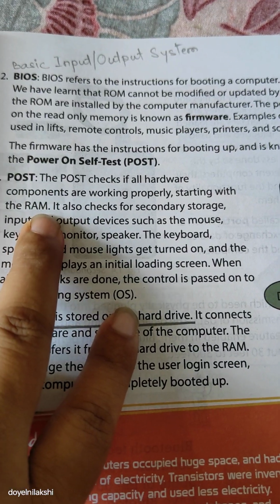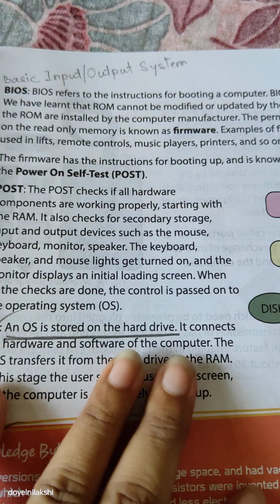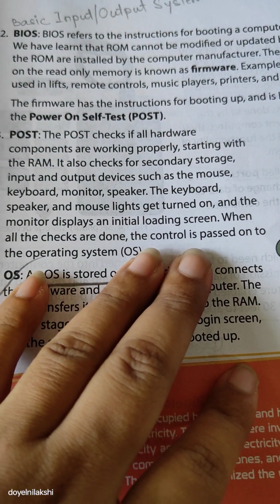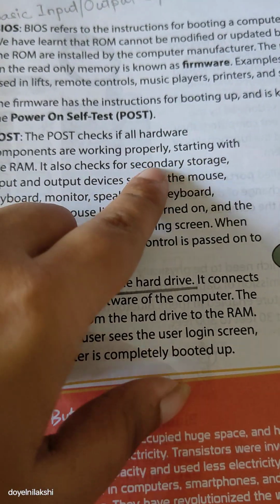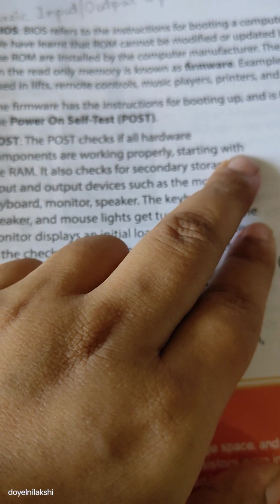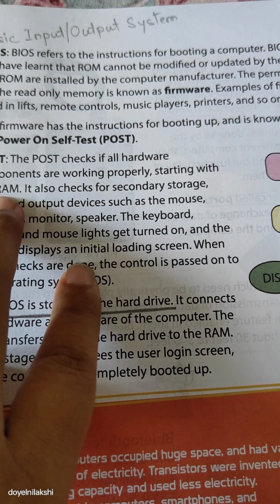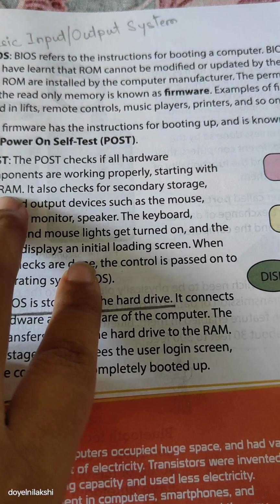What are the hardwares? The components which are connected with the computer system, like keyboard, mouse. So POST checks whether all the hardware is working properly or not, starting with the RAM. What is the full form of RAM? Random access memory.